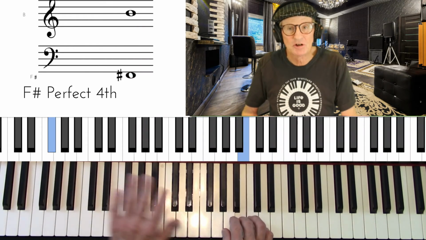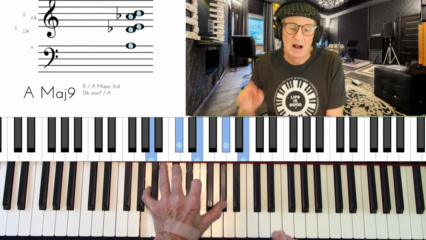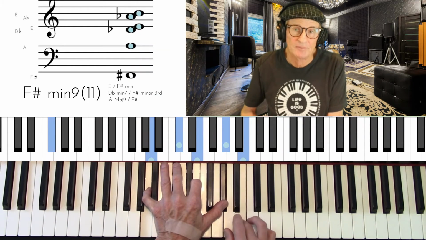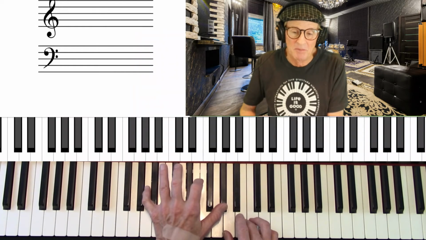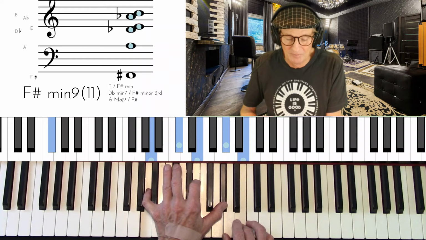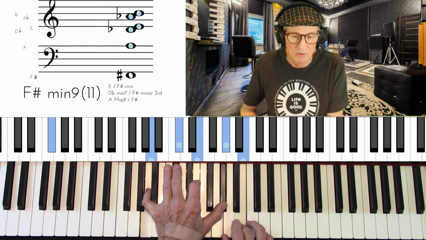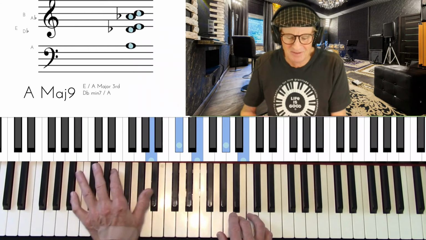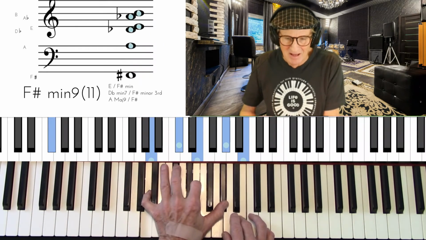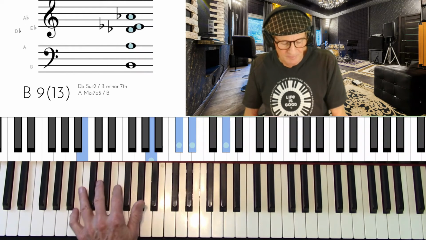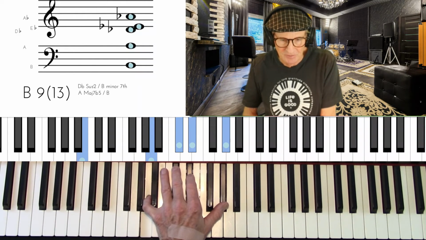Then we get to the F sharp minor. Now there I can use, there it is, F sharp minor 11. That's an 11 in the melody. So I can use the F sharp minor 9 or half diminished. I like the minor 9 there. And just the one move. So first inversion to third on the B7 to the E minor.